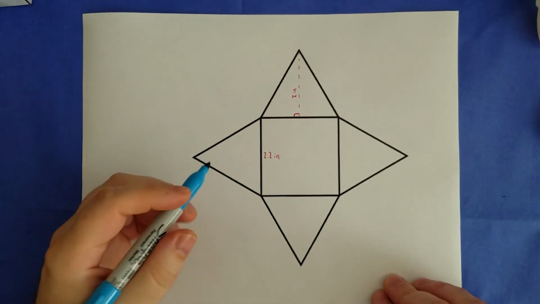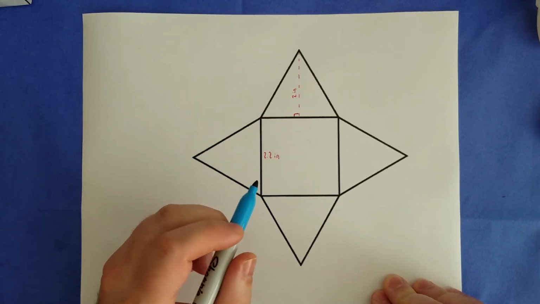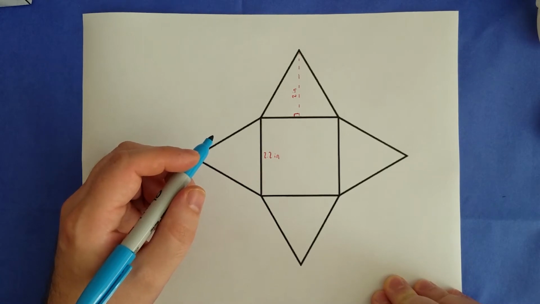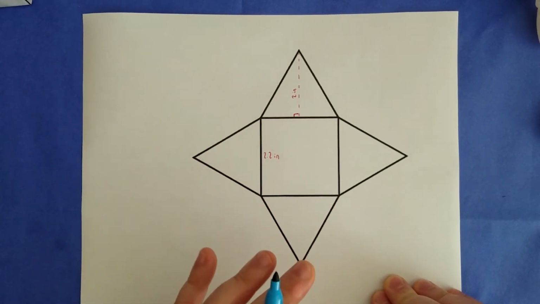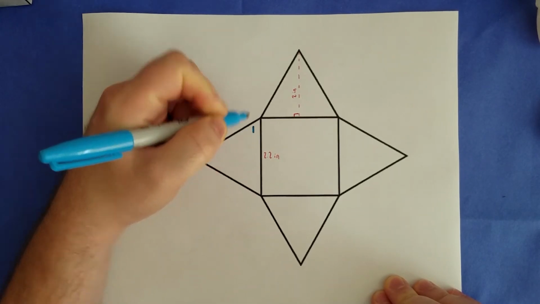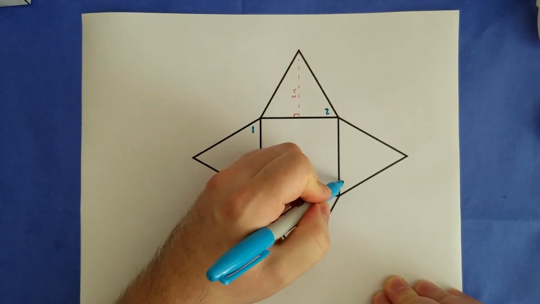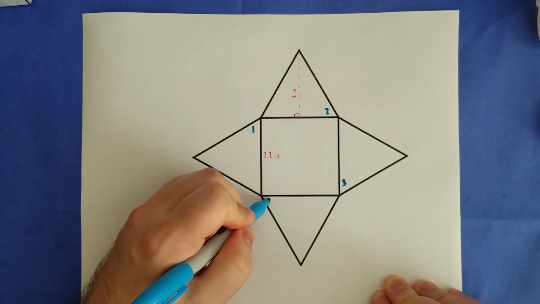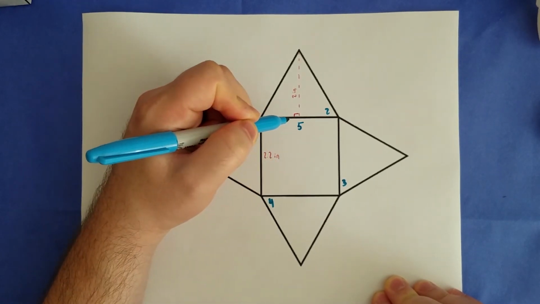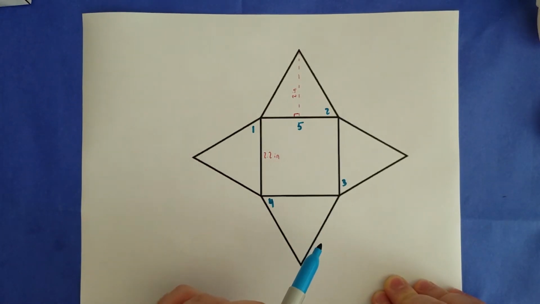All right, so using this template, this was our square pyramid unfolded. The first thing we do is define how many faces or bases we have. In other words, how many shapes do we have to find the area for? We'll call this first triangle shape 1, this one shape 2, this 3, this one 4, and we'll call this 5. I'm going to label it right up there. So we have 5 shapes that we have to find the area for.